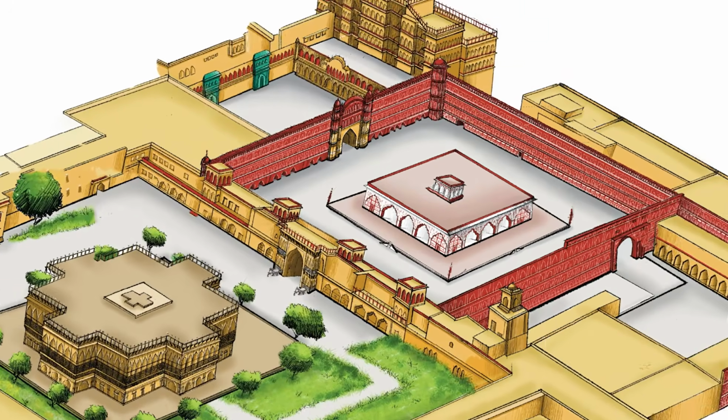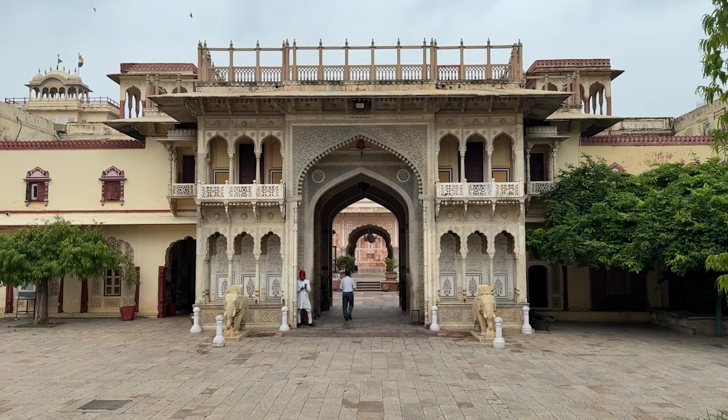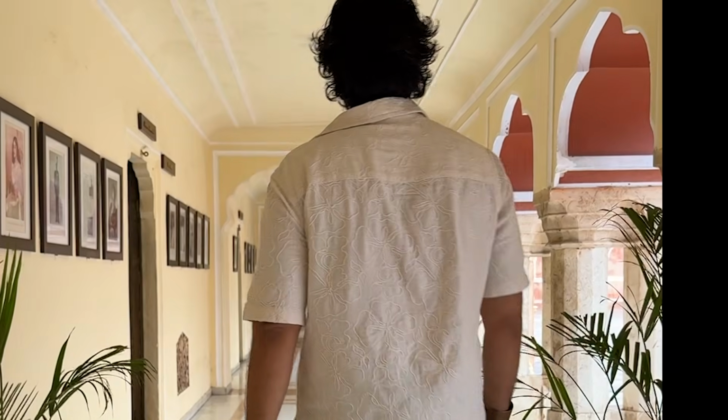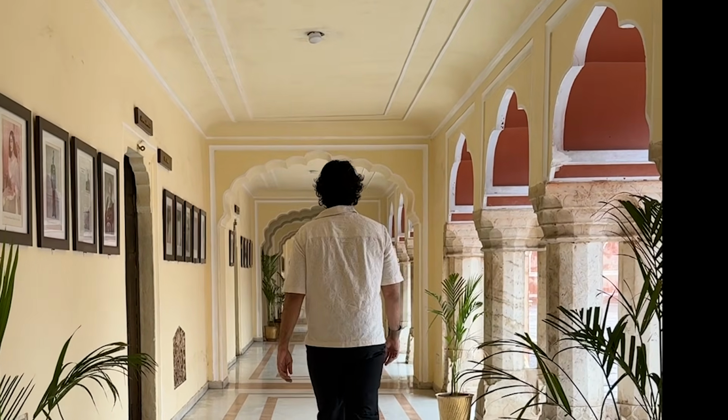Next up, we make our way to the next courtyard. We enter through this beautiful gate called the Rajendra Pole. Notice the 2 stone elephants on either side. And there were some lovely guards to greet us in as we make our way to the next pavilion.